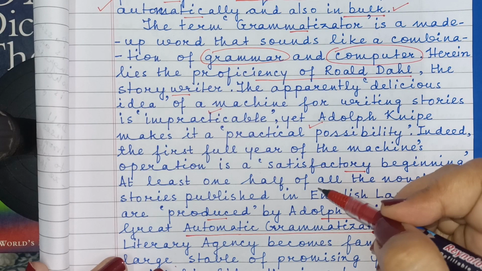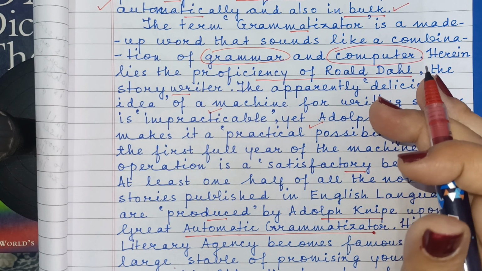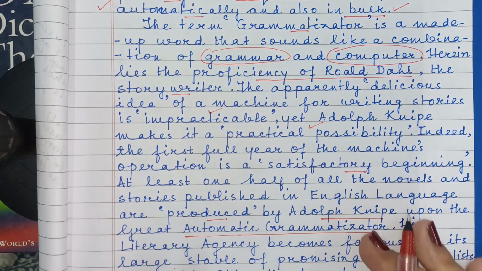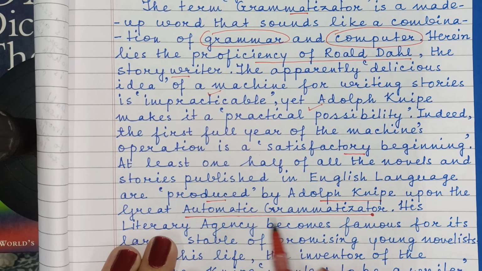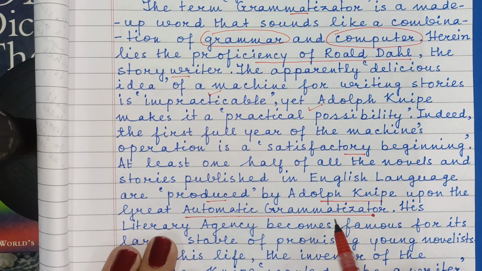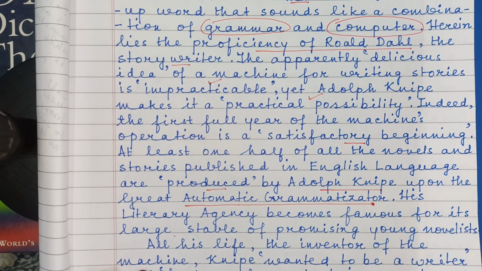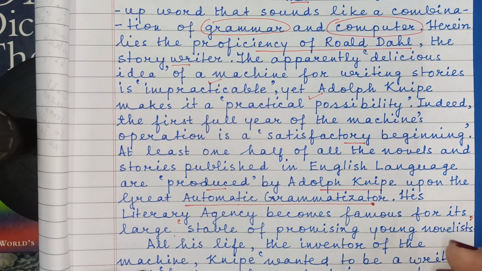And in this way, in a logical manner, one after the other, I am arranging my points to establish the point that here the automatic grammatizator is very, very important. His literary agency becomes famous for its large stable of promising young novelists.